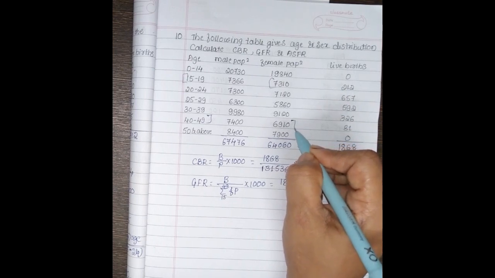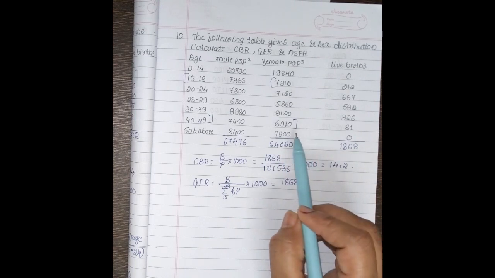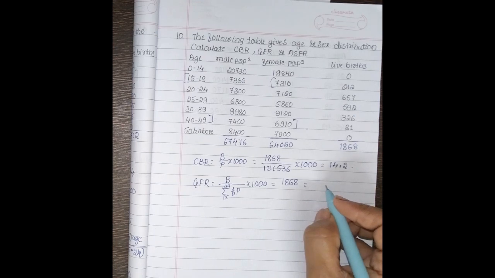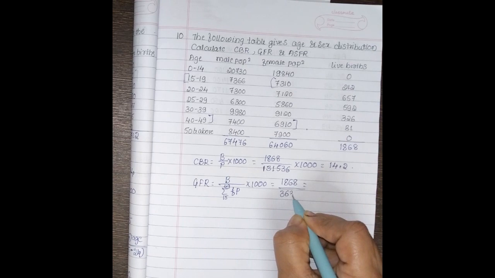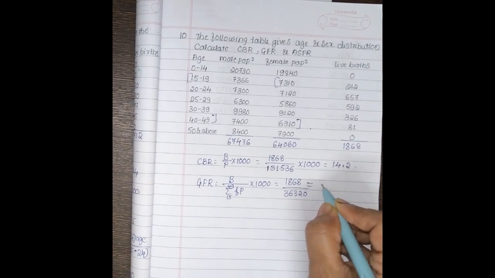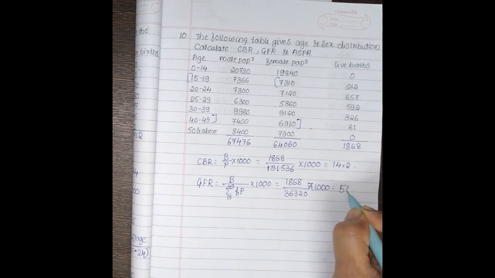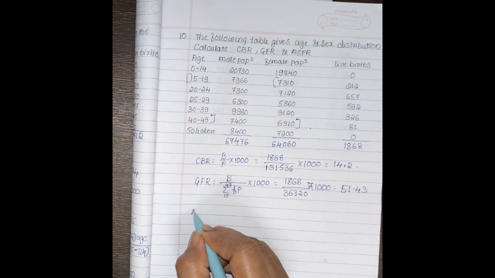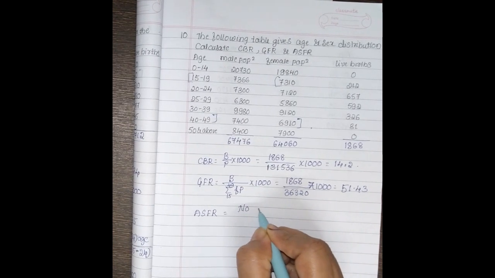Now you know the total, so subtract this from it, and you get the 15 to 49 age group, that is 36,320. Then into 1000 is equal to 51.43, the answer.